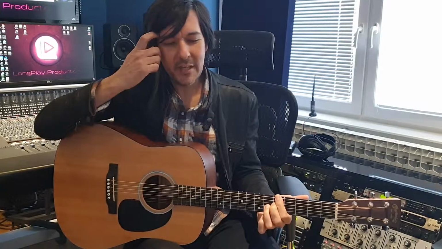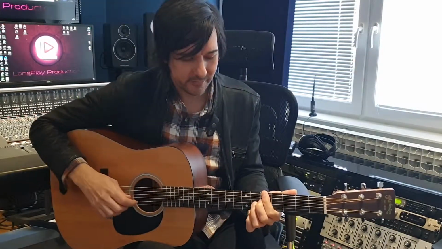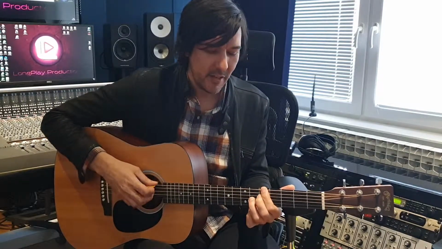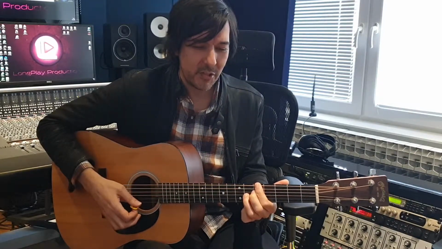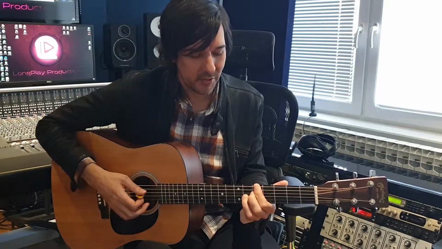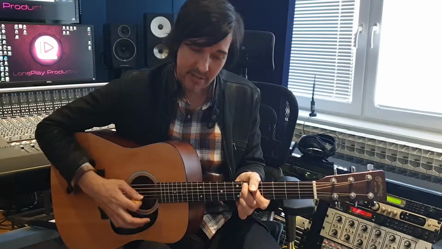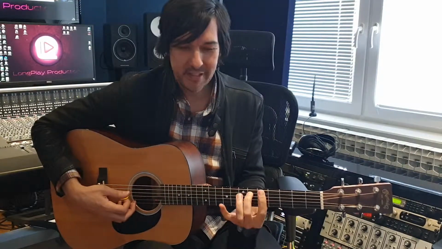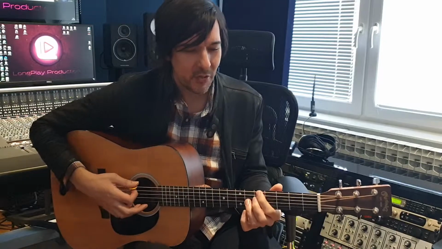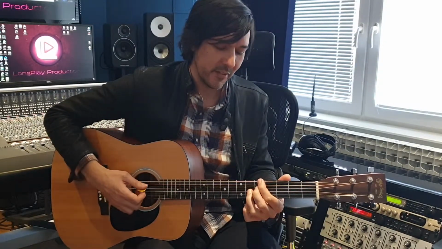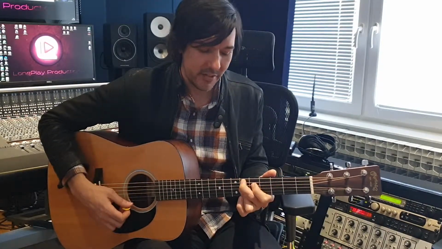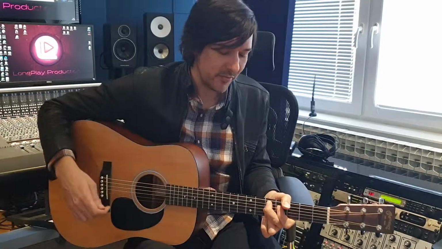So there's some different things that you can do for substitutions as well. You can substitute what they call a tritone substitution. If you know your intervals, a tritone away from A is E flat. So before you get to the 4 chord, you can do a tritone substitution of A and play an E flat 7th or 9th, then resolve to the 4 chord.